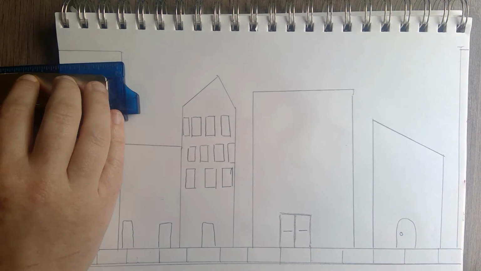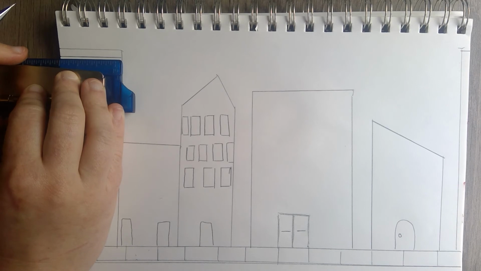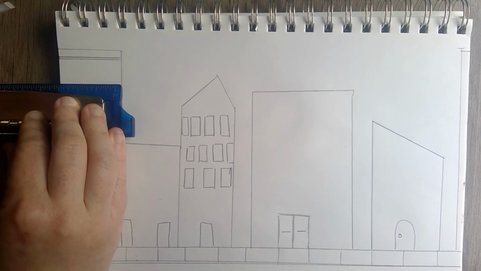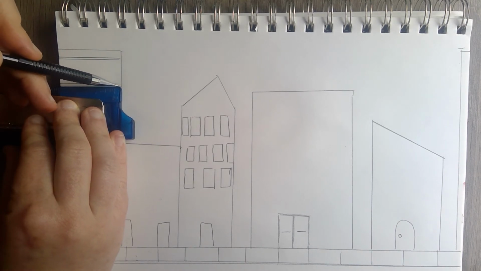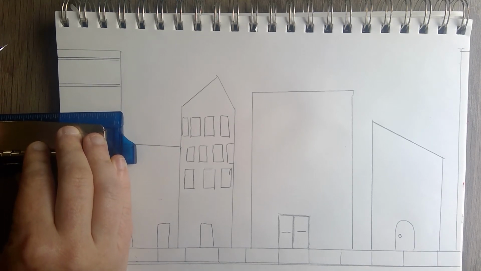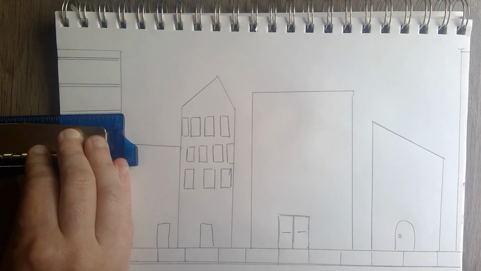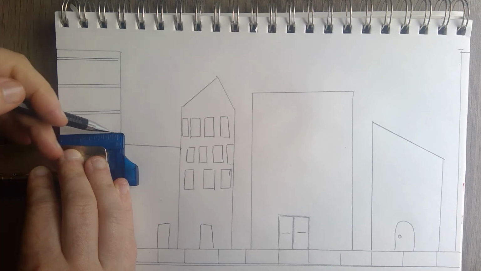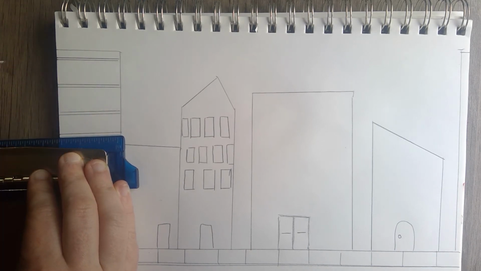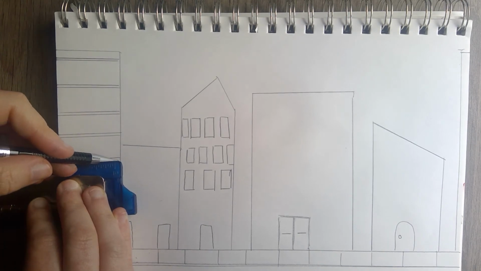Another way that you can make windows is to just make some lines. What you do is make two lines really close together, and then make your next two lines farther apart. The reason why we're making two lines really up close is because your windows need something to sit on. If you don't have that, the windows don't have something to be connected to, so they could just pop out.